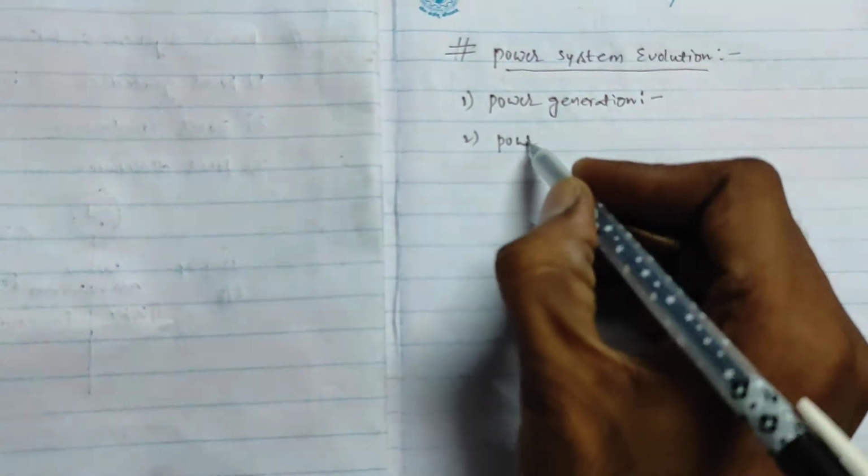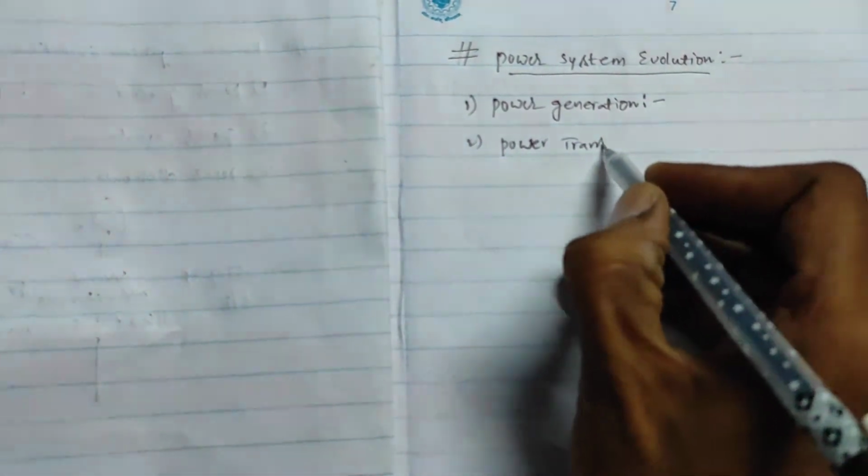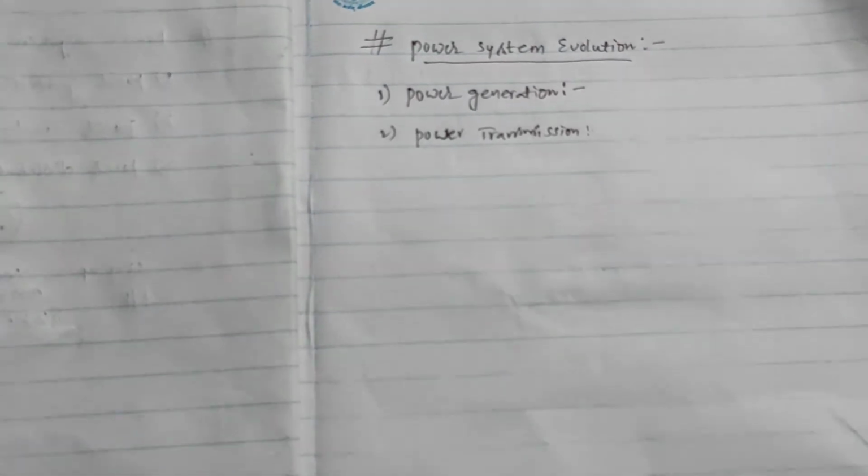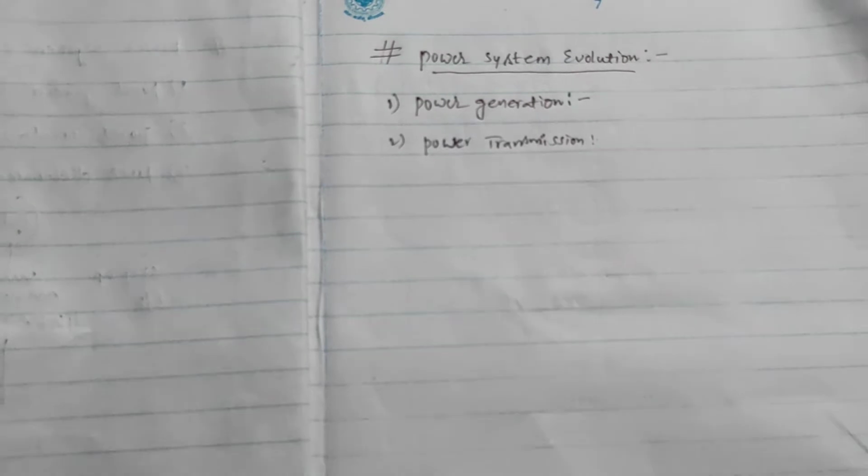And thereafter, power transmission. After power generation, the total amount of electric power generated from all the different power generating stations will be transmitted using power transmission lines, and that is what power transmission is.